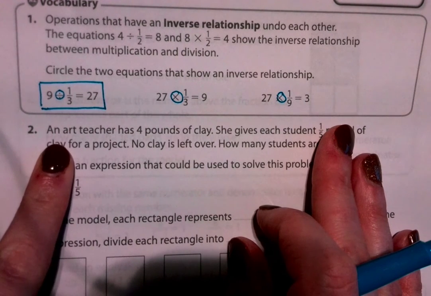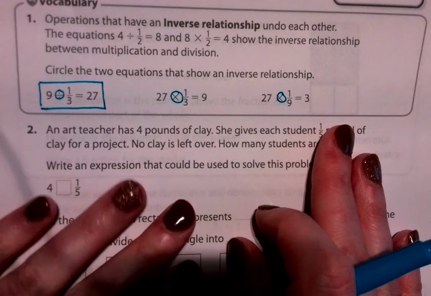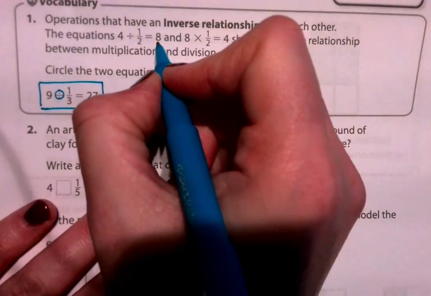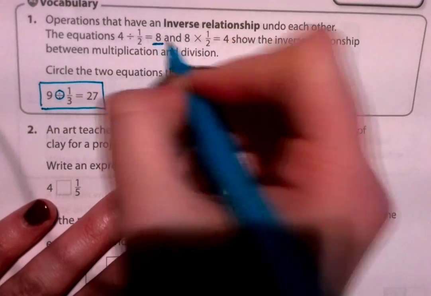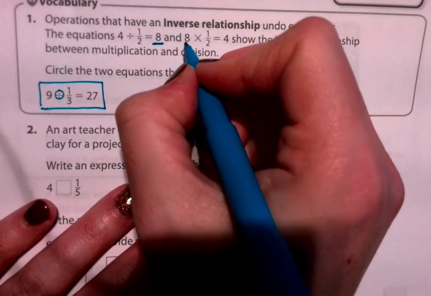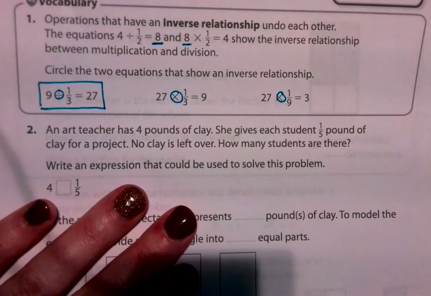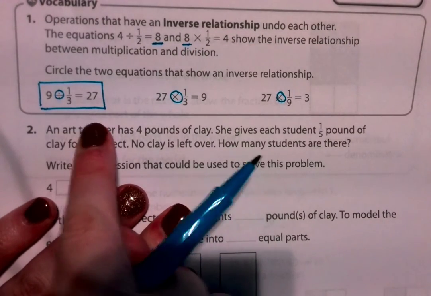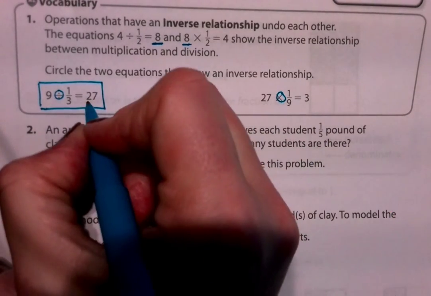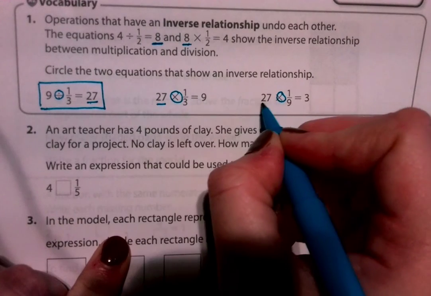I need to make sure that this is making sense, and I can go up here and check. If you see here, in the division problem, 8 was my answer. In my multiplication, 8 was my first number there. So I'm going to look, I have 27. Okay, so those are the same. So it could be either based on that.